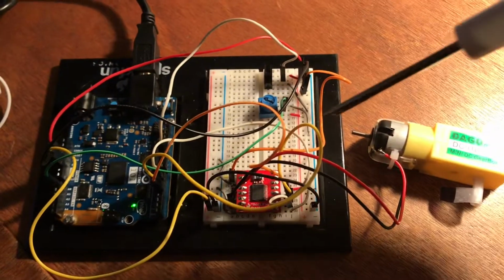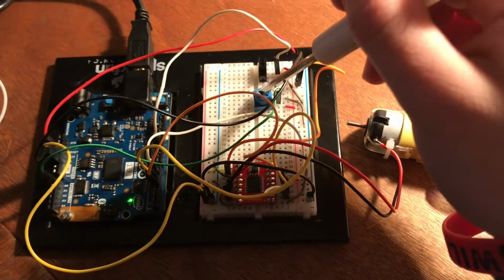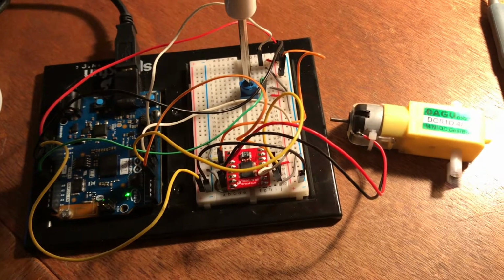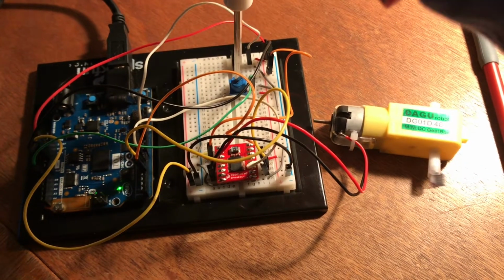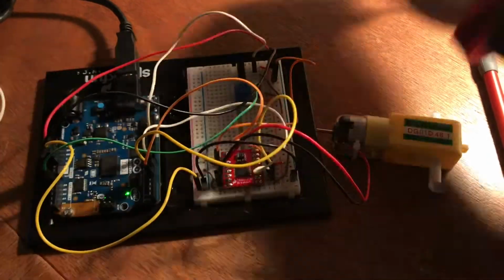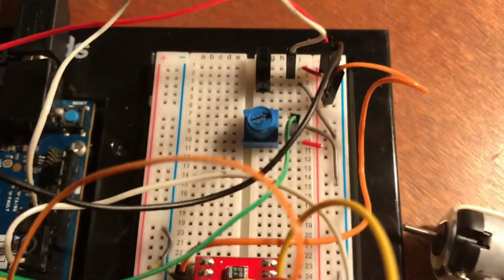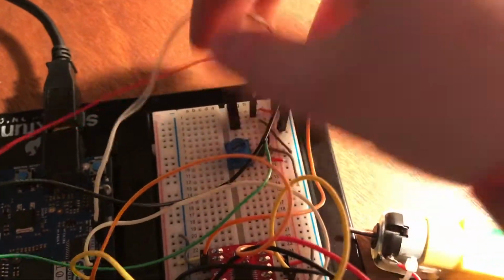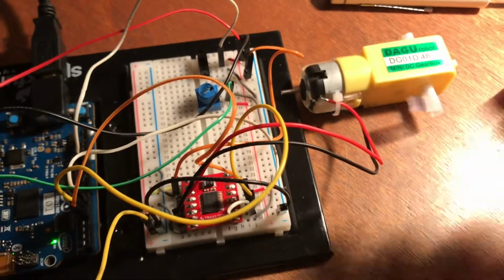There we go. Right now the potentiometer is turned off, so if we turn it up, we can see that the speed starts to increase. And if we turn it down, it decreases. Then if we flip the single pole double throw switch to different directions, you can see it switches. So let's do that again.